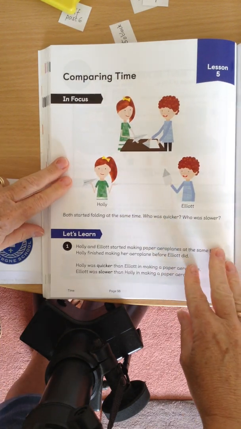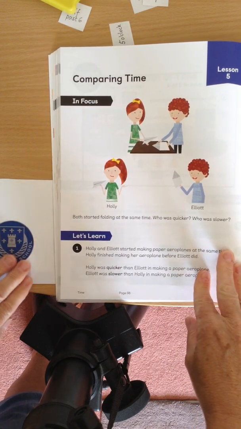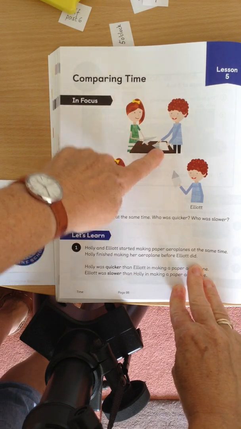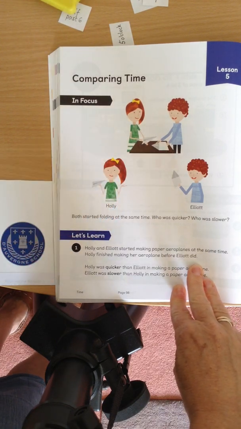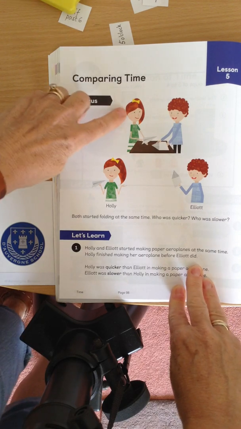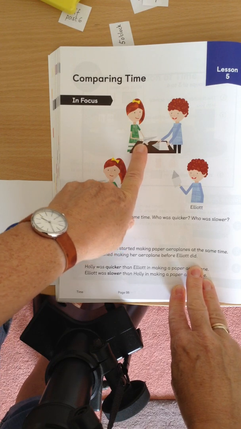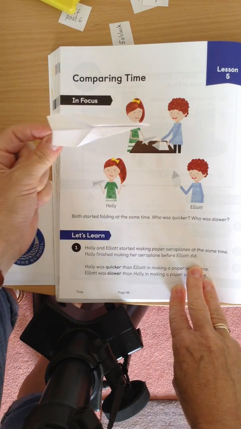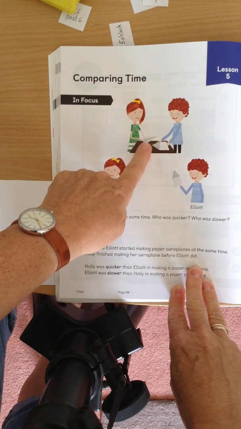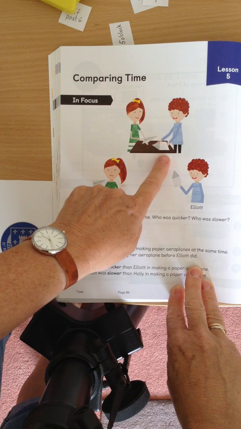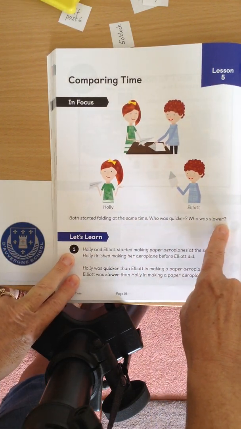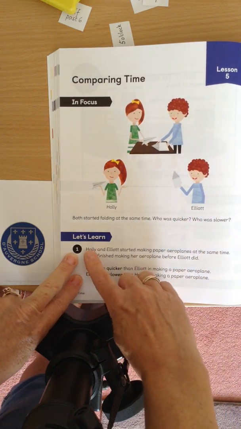Now Holly and Elliot had a go at making a paper aeroplane. There's Holly, and look, who was quicker making the aeroplane? Who did it first? Who was quicker? That's right, it was Holly, because she's finished her aeroplane. She's got her little aeroplane like that. But Elliot hasn't, so Holly was quicker. Elliot was slower. So who was quicker? It was Holly. Who was slower? It was Elliot. Let's learn.